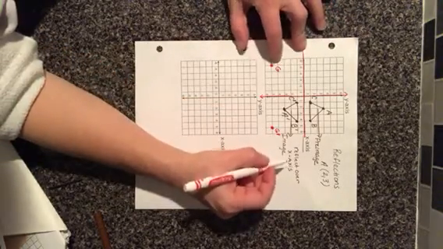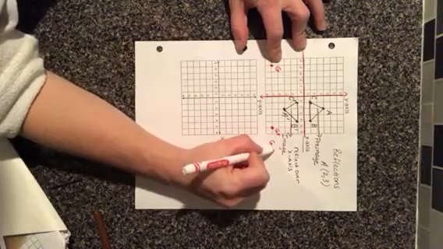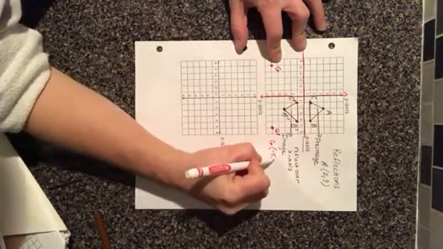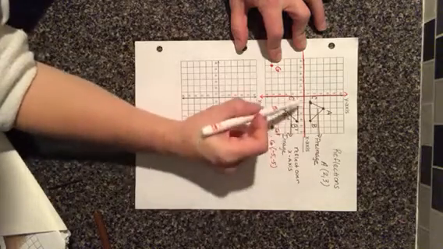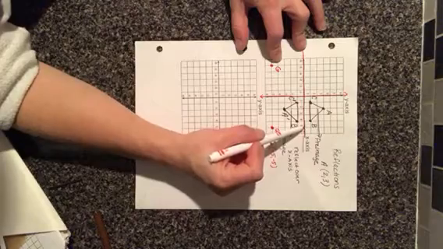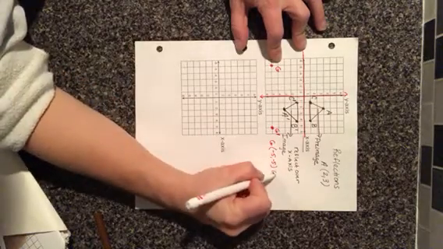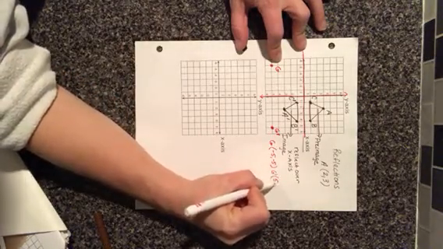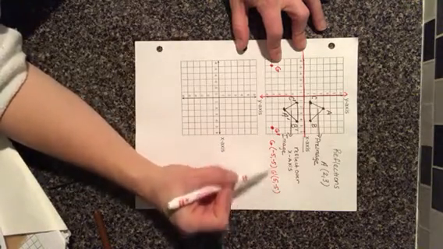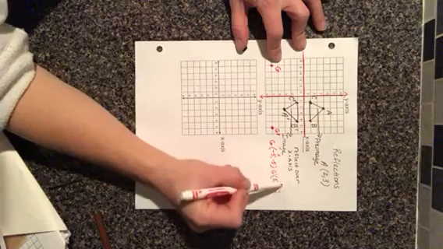Now the original coordinate of G is -5, -5. Now when I reflect it over the y-axis, let's see what the new coordinates are. 5, -5. So G prime is 5, -5. Now this is the first example, but notice what happened to the x value.